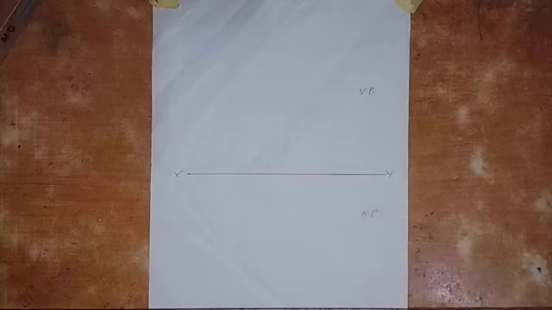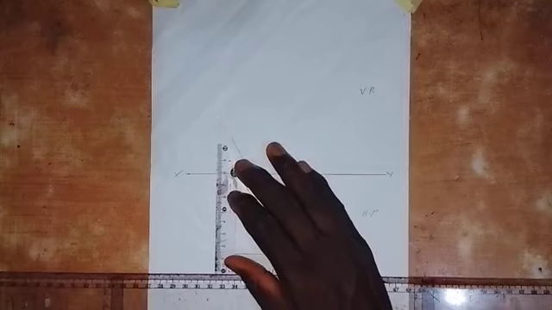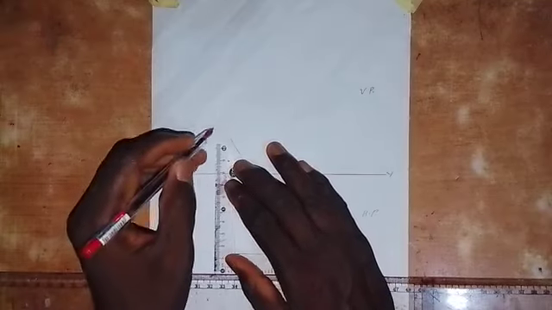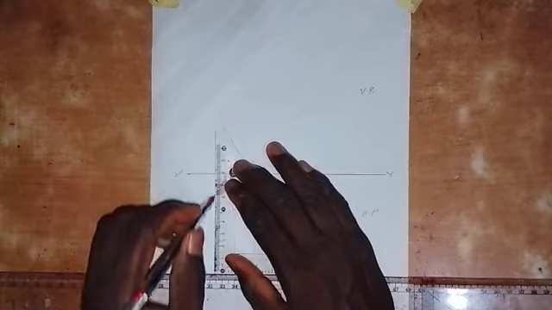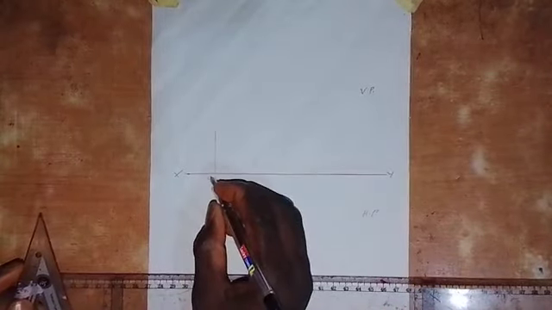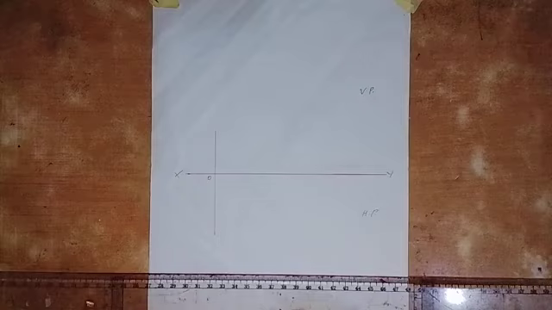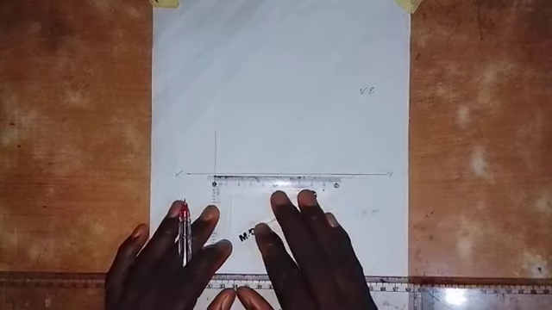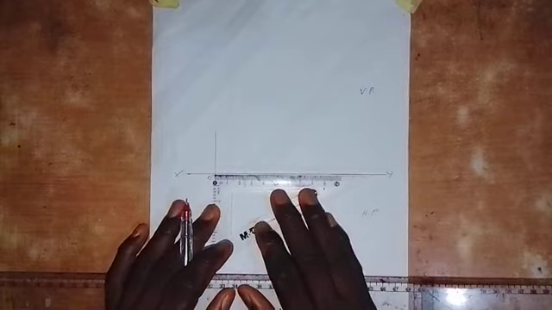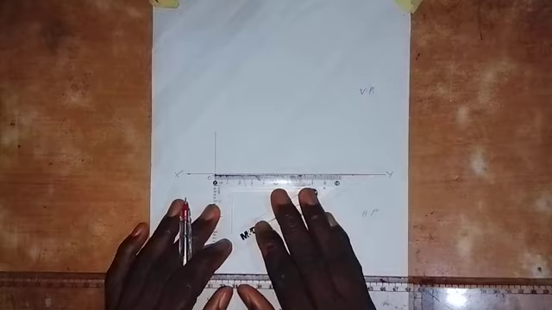All right, now the next thing that you are going to do is to move away from the end of the line and draw a vertical line like this. The point where the vertical line touches this XY line, let's call it point O. Then, since we are told that the end projectors of the line are 60 millimeters apart, on this XY line from point O, take 60 millimeters to this side.